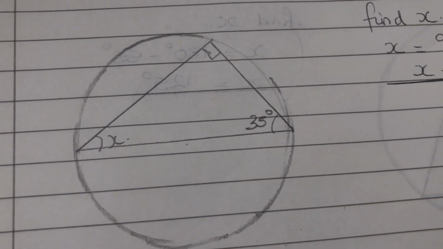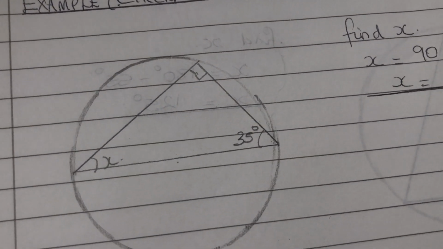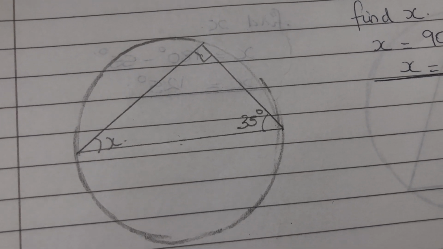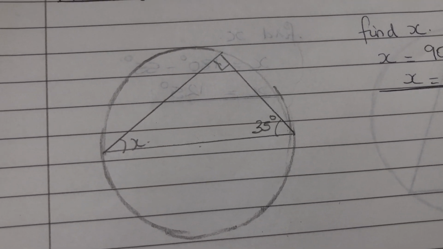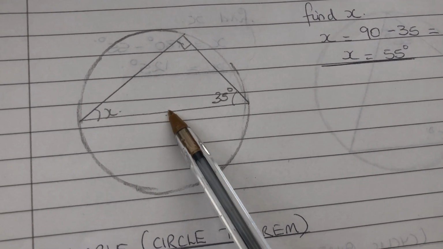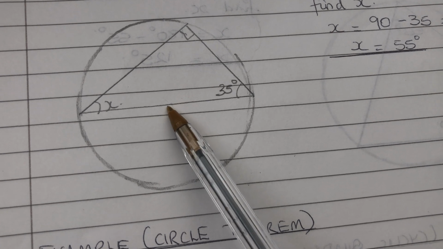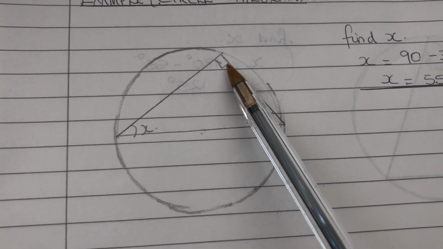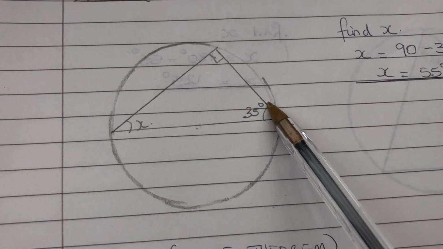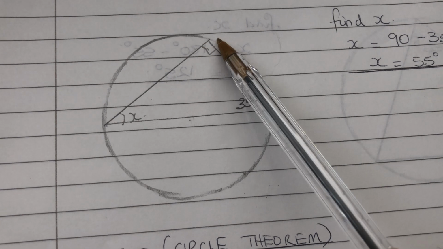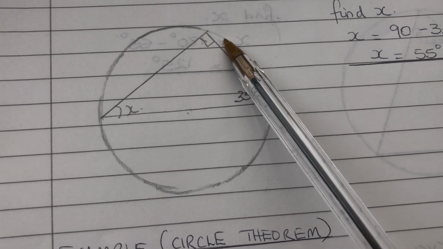Another one. This is not a cyclic quadrilateral. Okay. I will call it a cyclic triangle, but I haven't seen that anywhere, so I wouldn't put that. Okay, this is the diameter going through the center. Again, not to scale. Okay, so that is a chord here, and that is another chord here. They meet at 90 degrees.